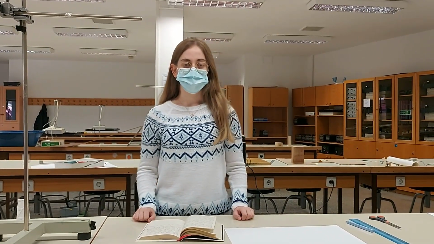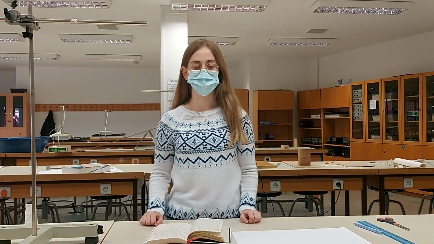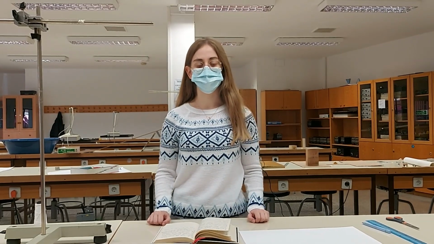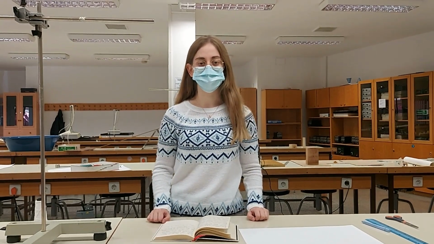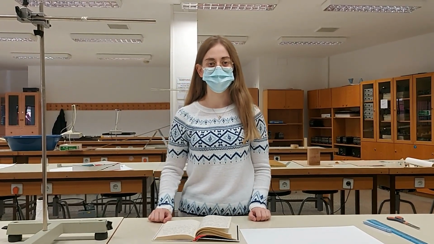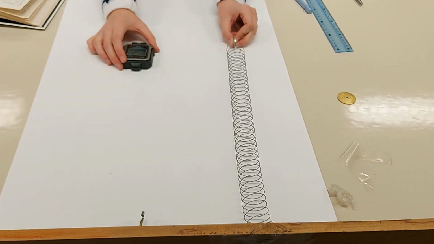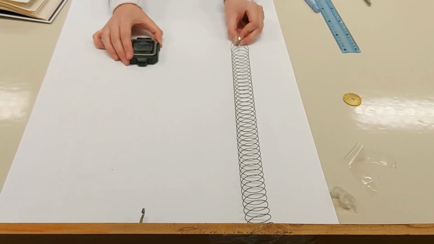In the second part, we're going to compare the simple harmonic motion's period with two different mass objects. In the previous part, we already measured the 10 grams object's period, and so I'm going to observe the 5 grams object's period in this part of my experiment. Now I'm going to stretch the spring 30 centimeters with the 5 grams object in the horizontal plane. And I'm going to start the chronometer at the same time too. Now I'm releasing the object.